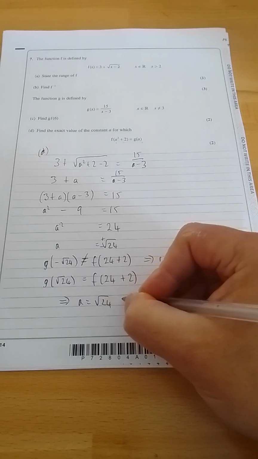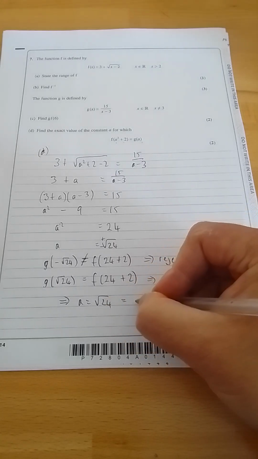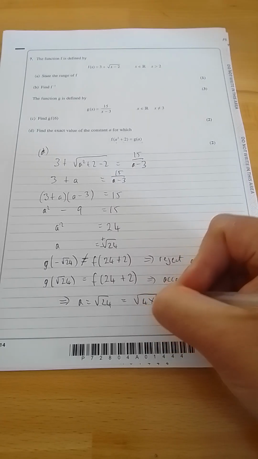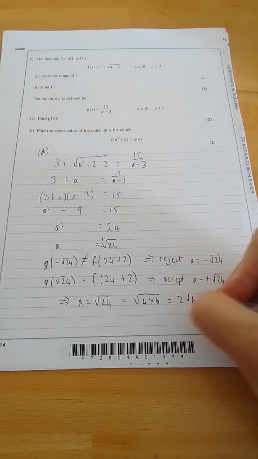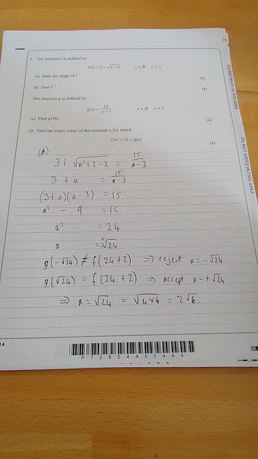So if you think about that, you could also write that slightly differently. 24 is the same as 4 times 6. So you could then do square root of 4 is 2, and then square root of 6 we write as root 6. So that completes question 7.